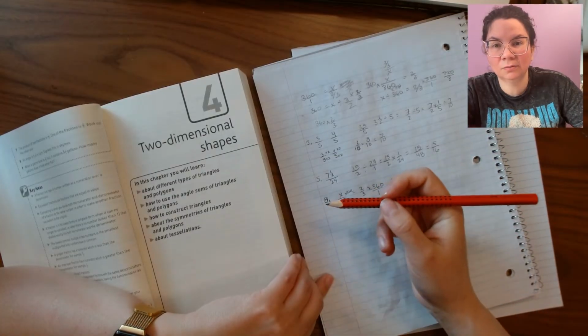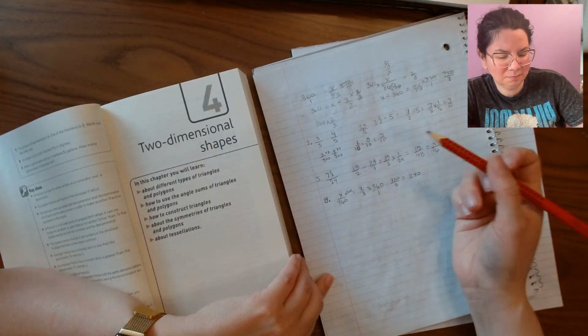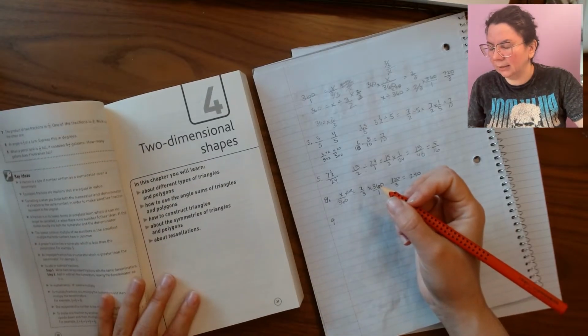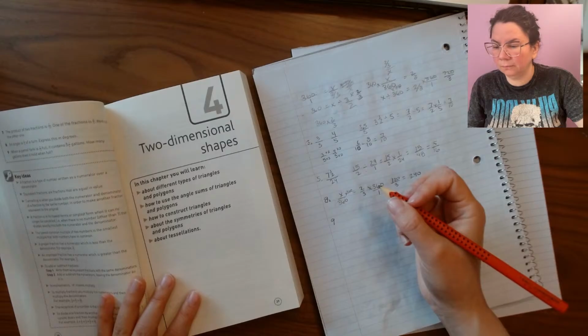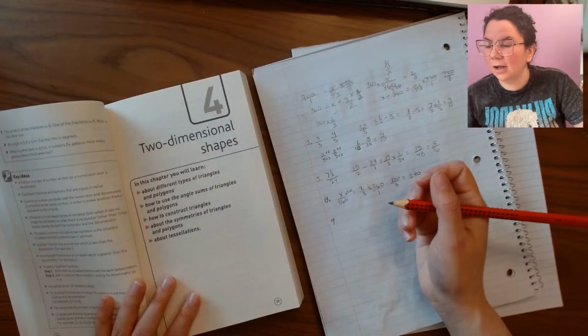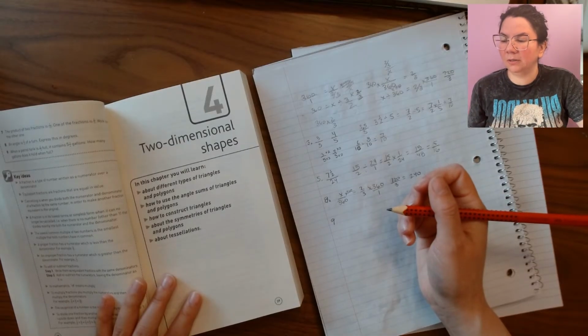But the thing is, I didn't really use the formulas that it told me to use. And then 9: a petrol tank is 7/12 full. It contains 5.25 gallons. How many gallons does it hold when it's full?